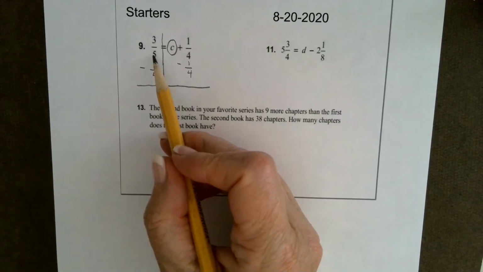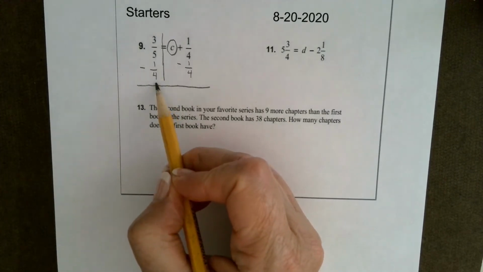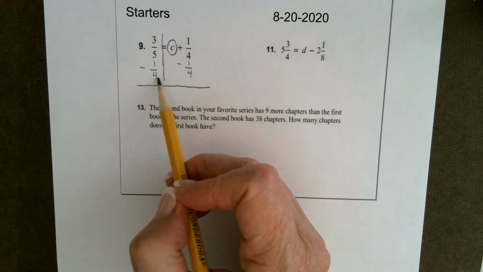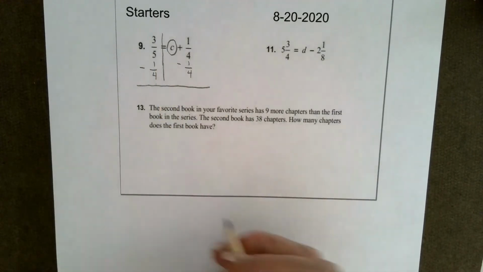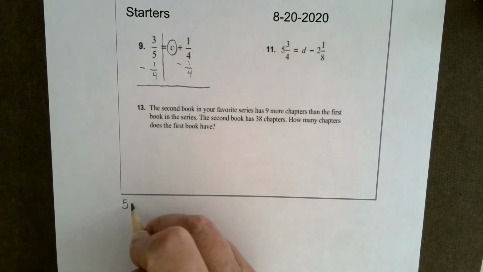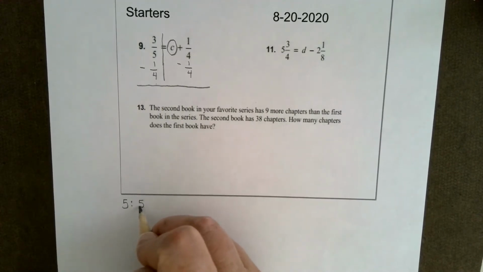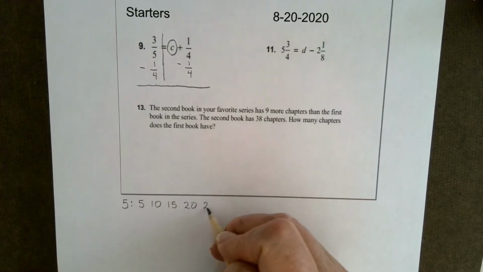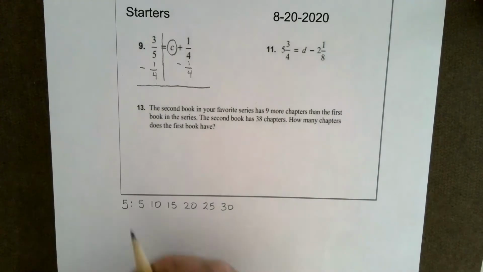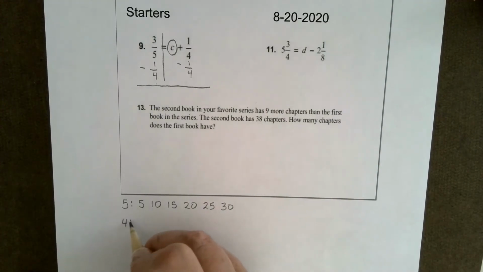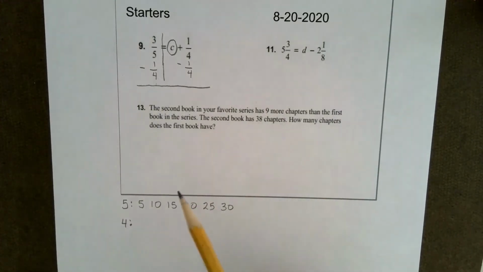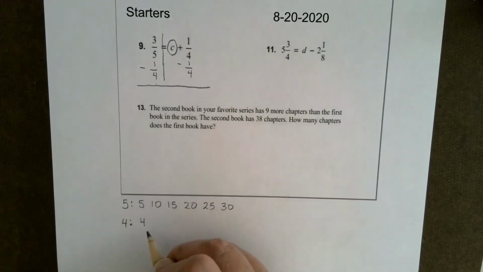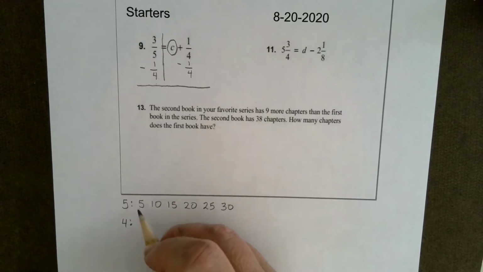And to be able to subtract, we have to get a common denominator. So we're looking for the least common multiple between 5 and 4. So down here, I'm going to write my 5s. 5, 10, 15, 20, 25, 30. And then I'm going to write my 4s, and I skip counted by 5s, and then we're going to skip count by 4s, and what I'm looking for is a number that's in both of my rows.